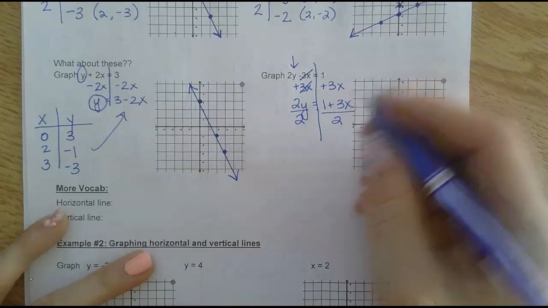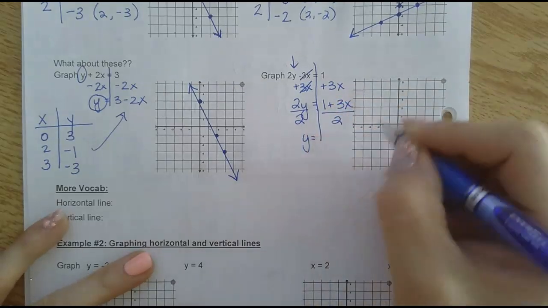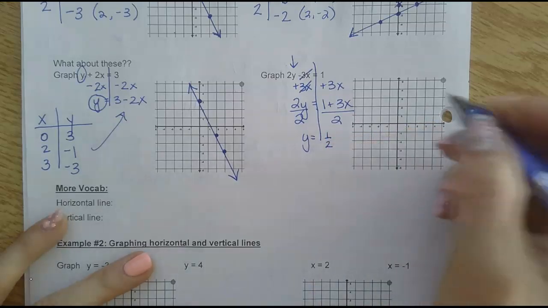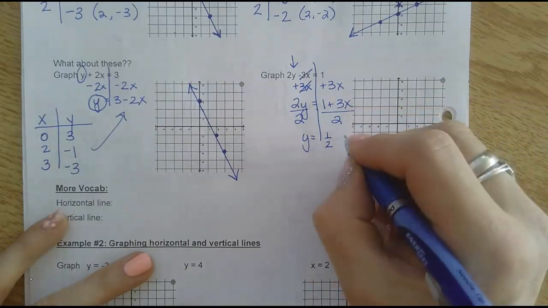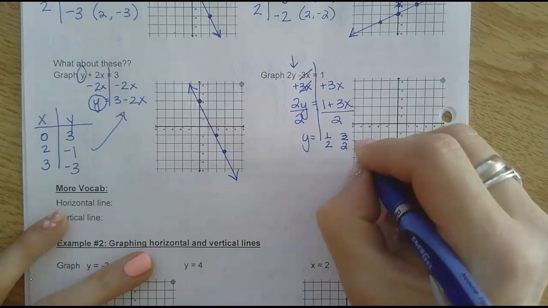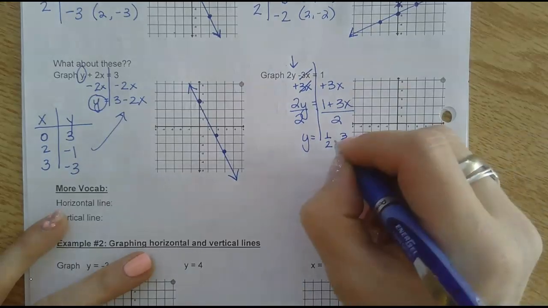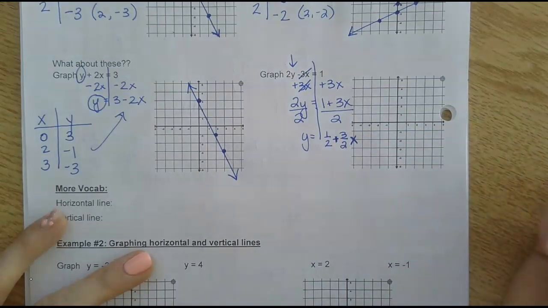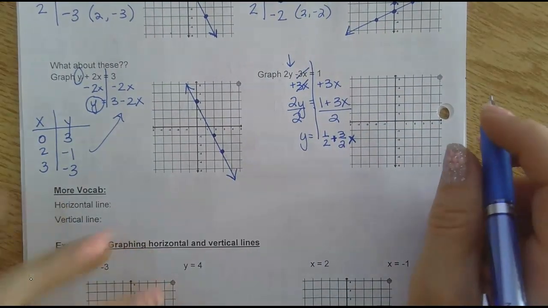So what that looks like when I rewrite it, 1 divided by 2 is 1/2. 3 divided by 2 is 3/2. And then that still has the x on it, and everything is positive. All right, let's make our table.